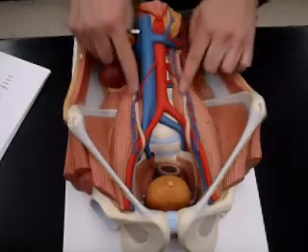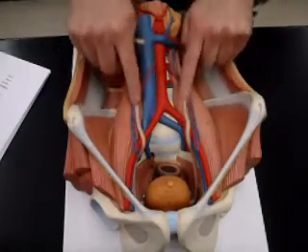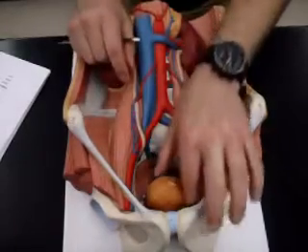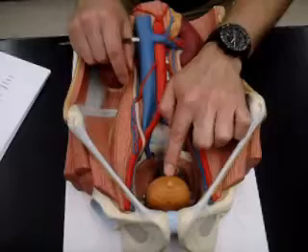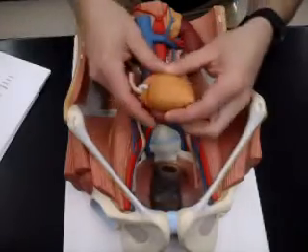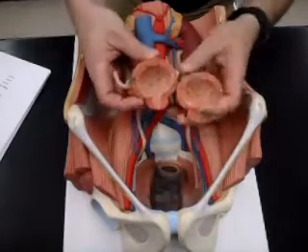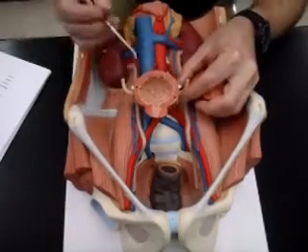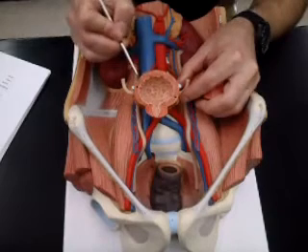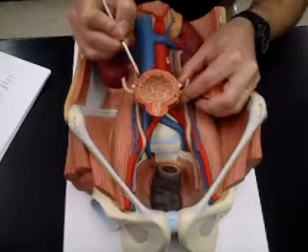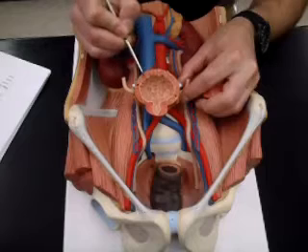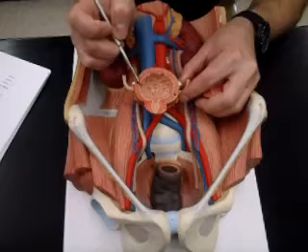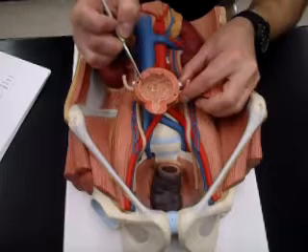Coming out of the kidneys are these structures here, and those are the ureters. So those are the ureters, and they're going to take urine to this, which is the urinary bladder. So if we take the bladder and we open it up here, we can see the different layers of the urinary bladder. So this layer right here is the muscular wall of the urinary bladder. This is the lining, the inner lining, and that is the mucosal lining of the urinary bladder.